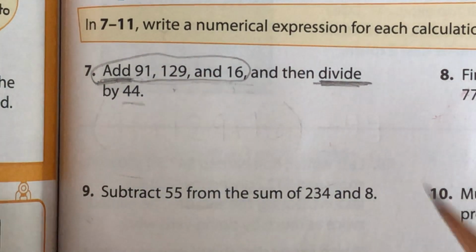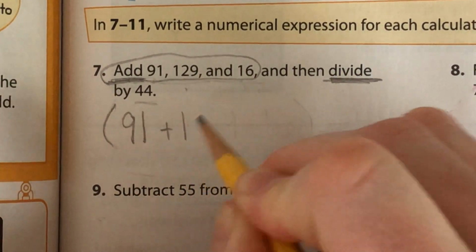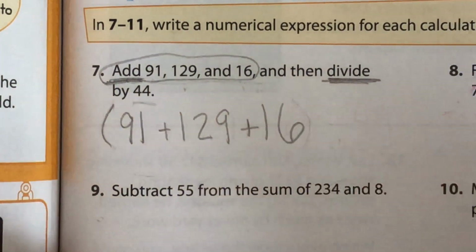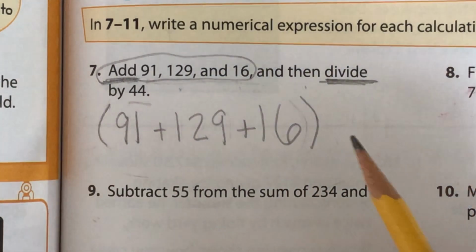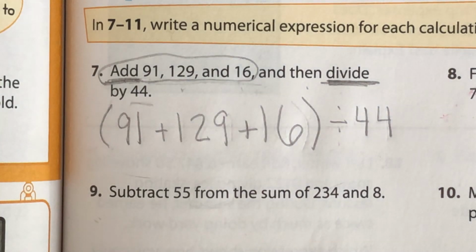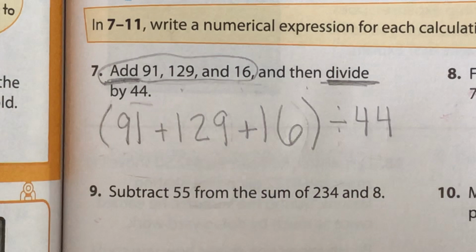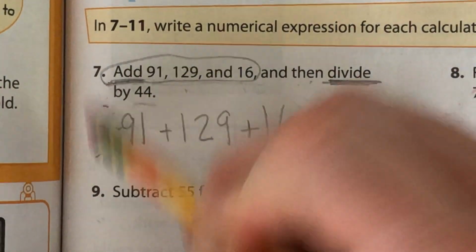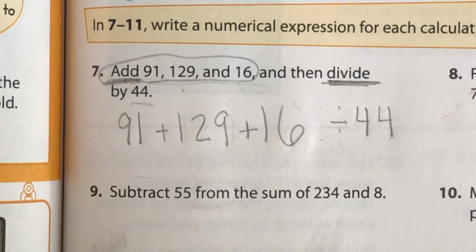And what I would suggest is to put all of those in parentheses: 91 plus 129 plus 16, all in parentheses, and then divide by 44. All right? If we didn't have parentheses around 91, 129, and 16, so for example, if I took away these parentheses, what would we actually be doing first?